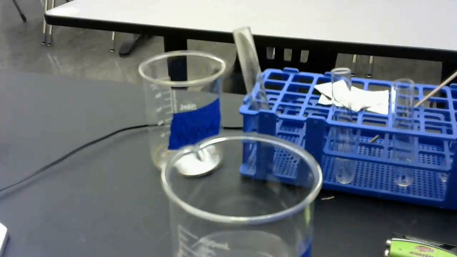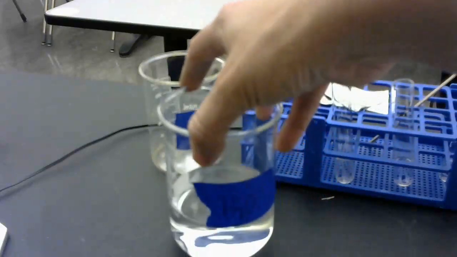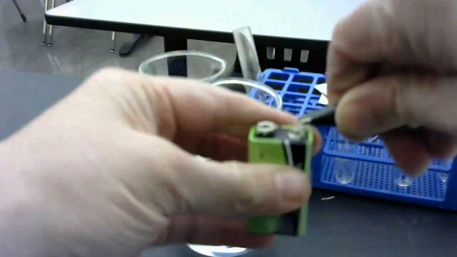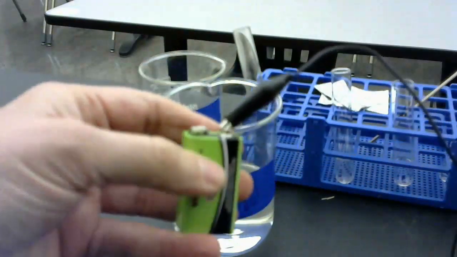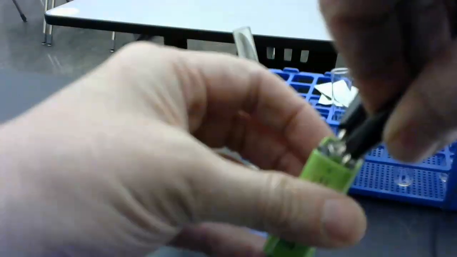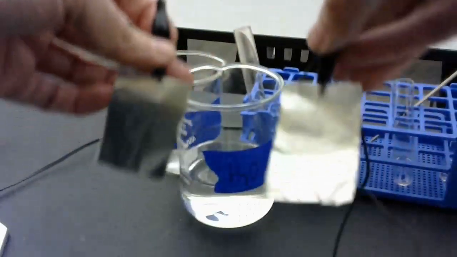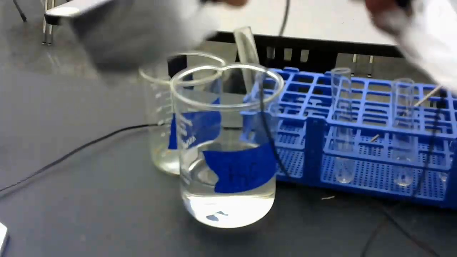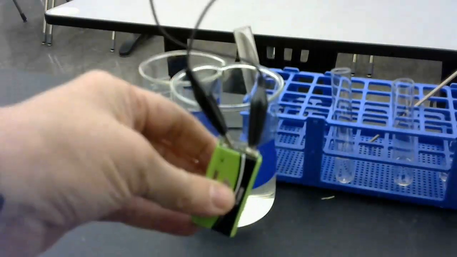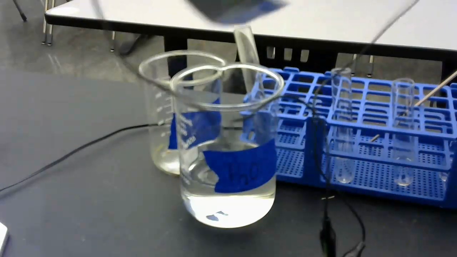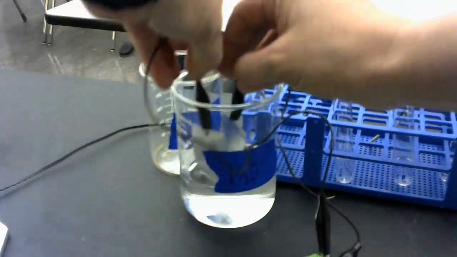And what I'm going to do with my water is I am going to also take my battery and connect my battery to my alligator clips. So I have my alligator clips right here. I have one alligator clip and then I have a second alligator clip. And what I'm going to do is connect those alligator clips. So I have an apparatus that looks like this. I have 2 pieces of aluminum foil, and the pieces of aluminum foil are connected to my battery, okay? And then I'm going to take my aluminum foil and stick it into my water.